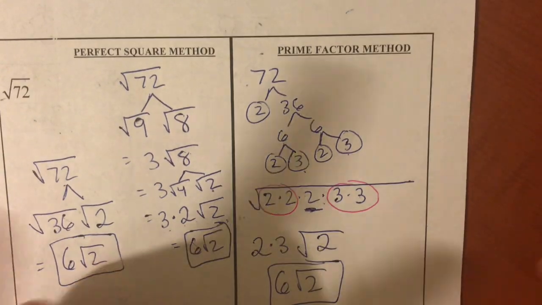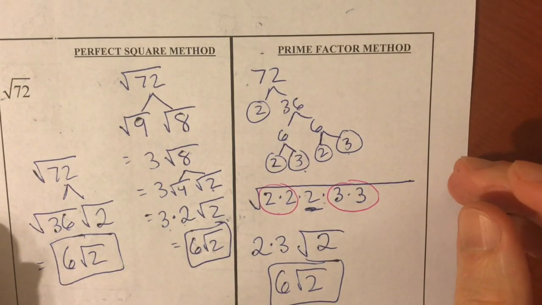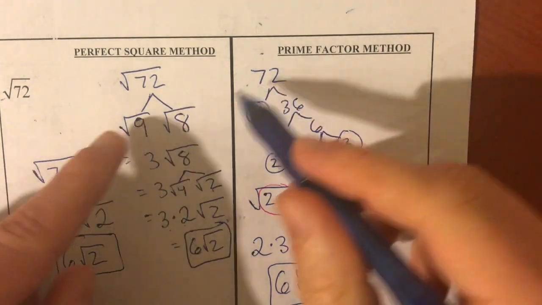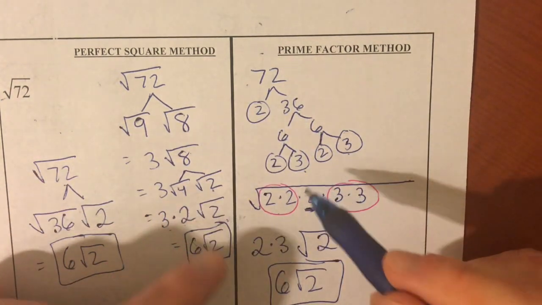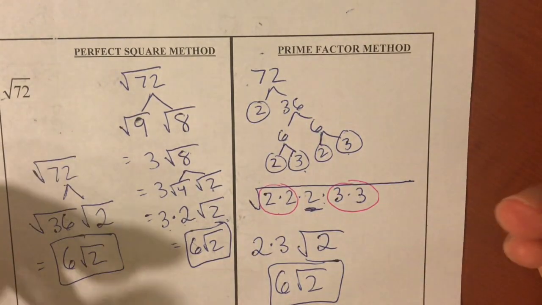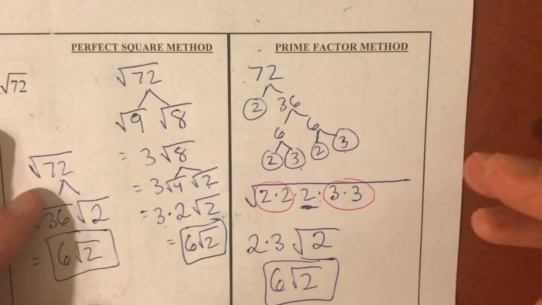Done. So whatever method works for you, just show your work on your homework. Show the steps you're doing so I know you did it and not some outside source, so I can give you full credit. All right?